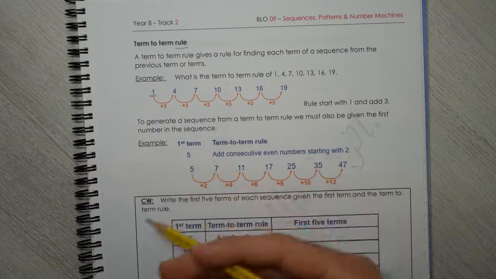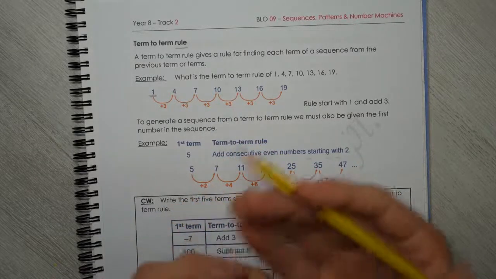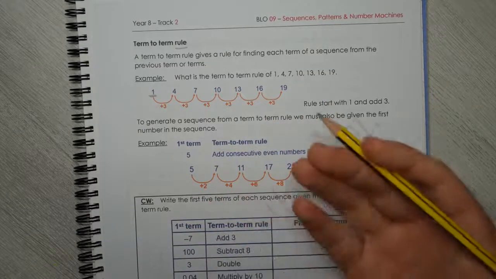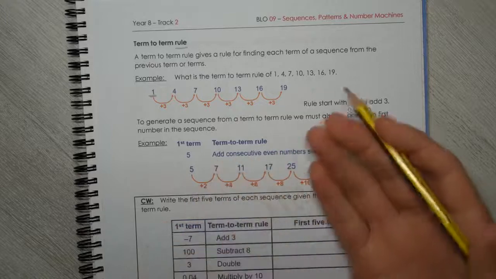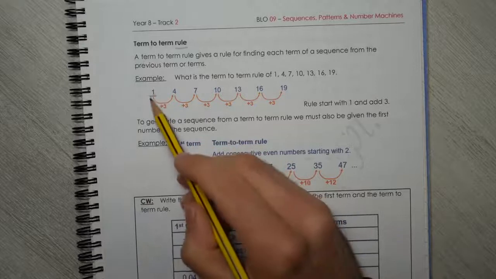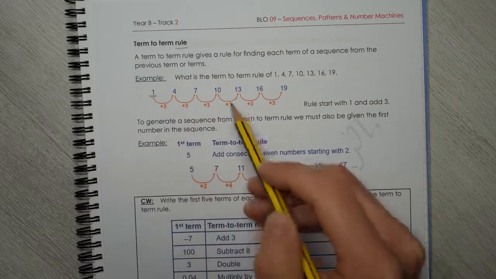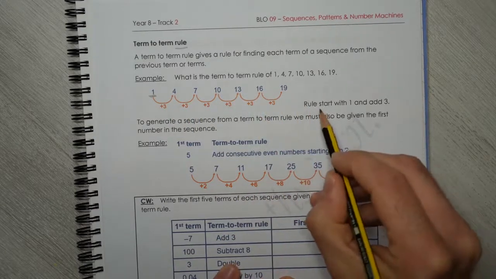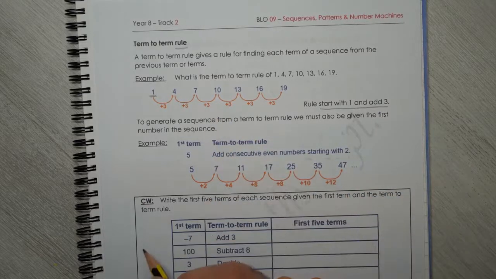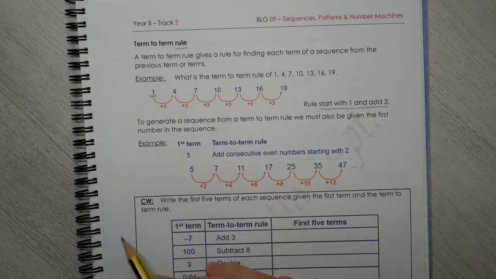Because if I tell you, write me a sequence by adding 3, from which number are you going to start? From 2, from 5, from 8? So I need to tell you, start from 1 and add 3 each time. So that's the rule. Start with 1 and add 3 in this case of the sequence.